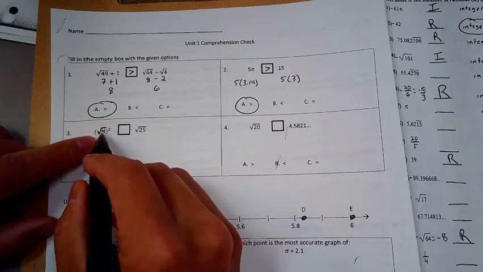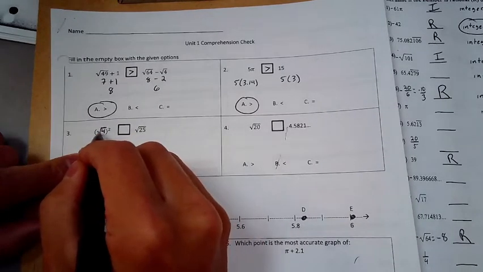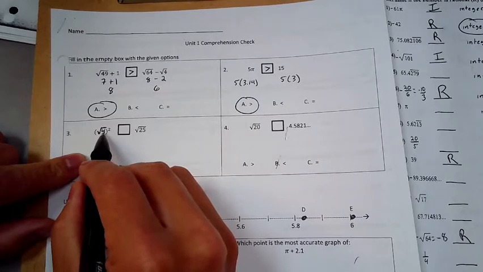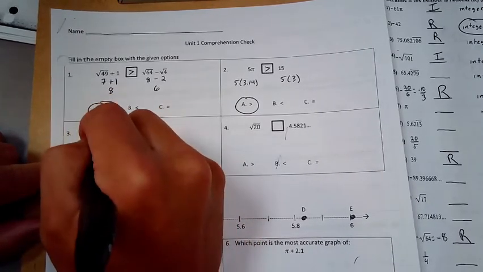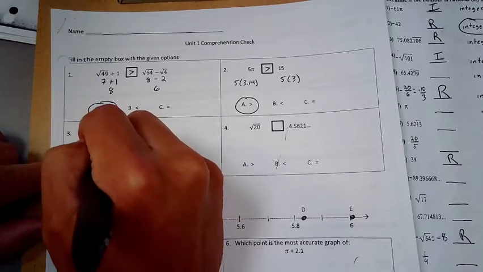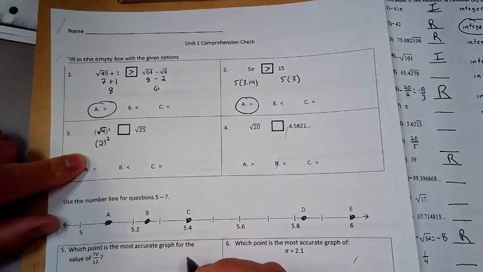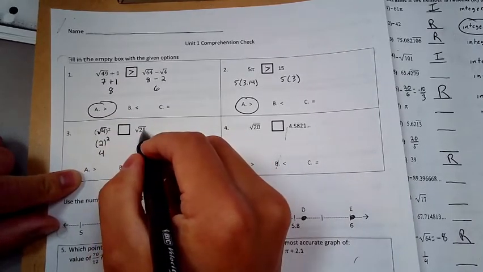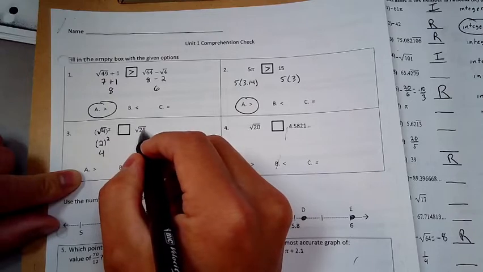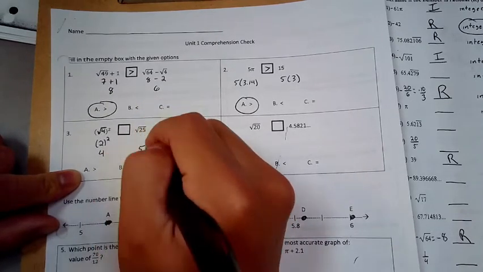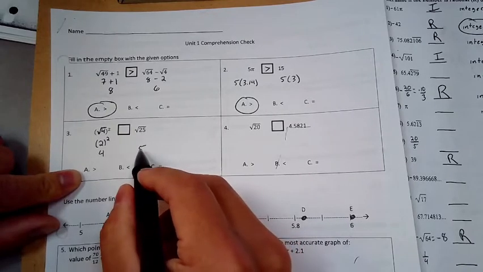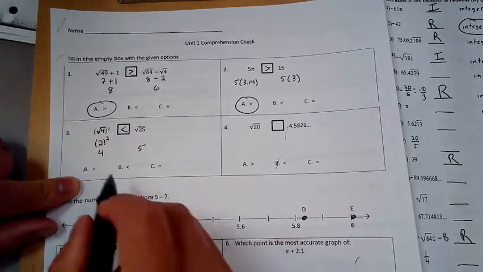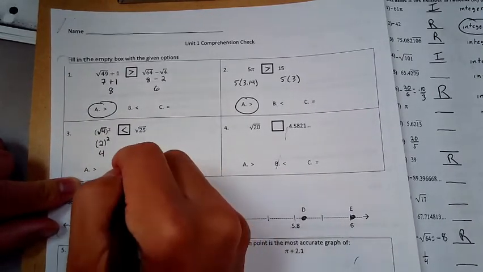Alright, for the next one, inside the parentheses, you have the square root of 4. We're going to use PEMDAS here, right? So we do the parentheses first. The square root of 4 is 2. So what you have here is 2 squared, and 2 squared is 4. On the right side, you have just the square root of 25, which is 5. So 4 is less than 5. This one's going to be B.